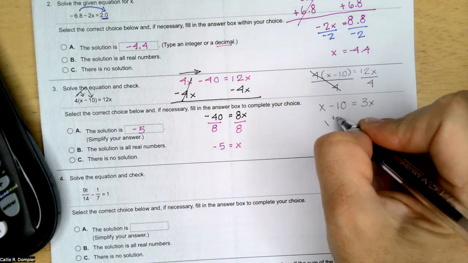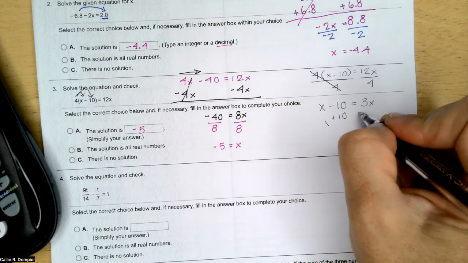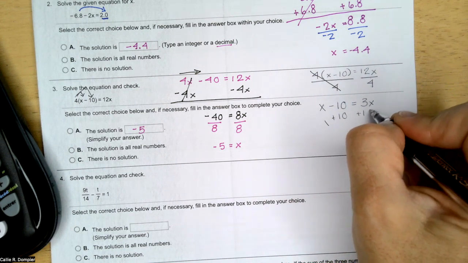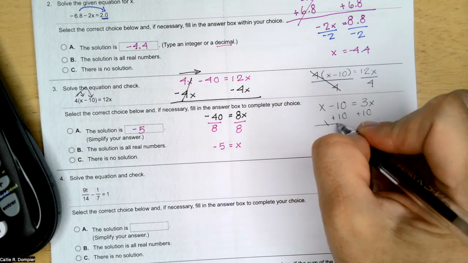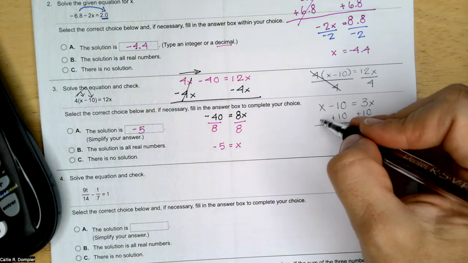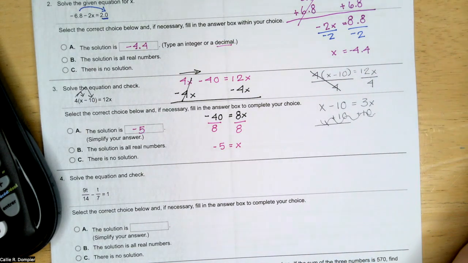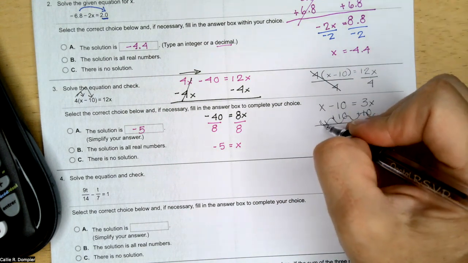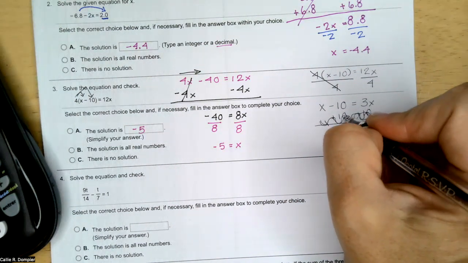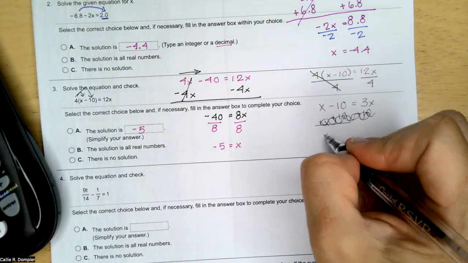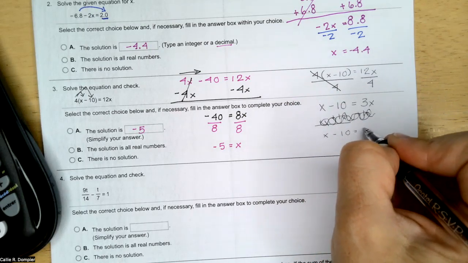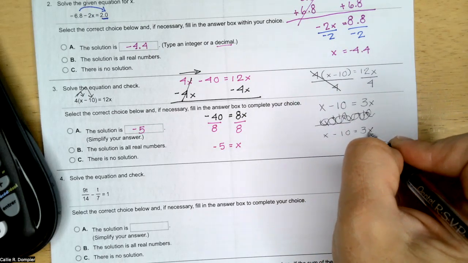Now I'm going to add 10, add 10. Oh, sorry, I'm not going to do that. That's a 3x. It's not just a 3. And I've done math wrong. Sorry. All right, we have x minus 10 equals 3x.